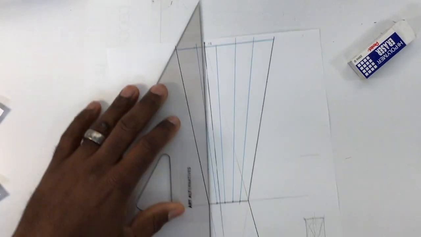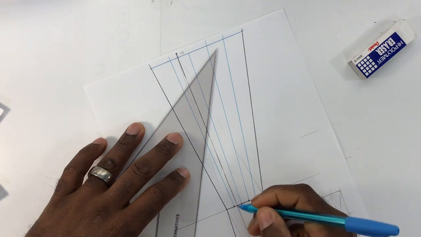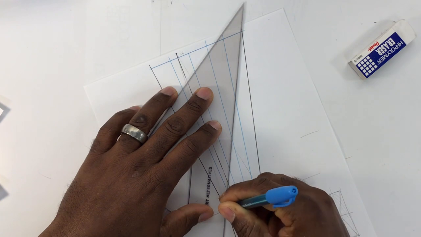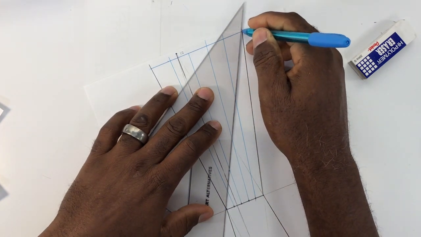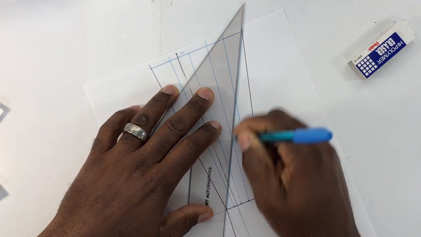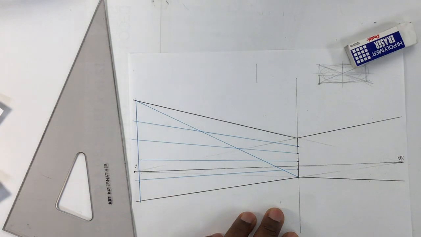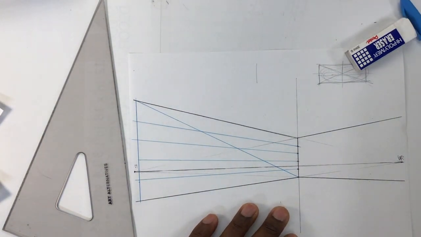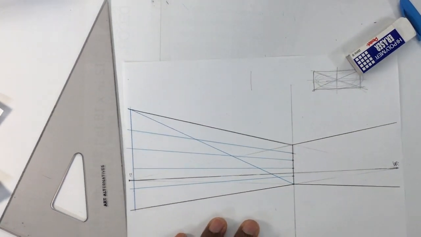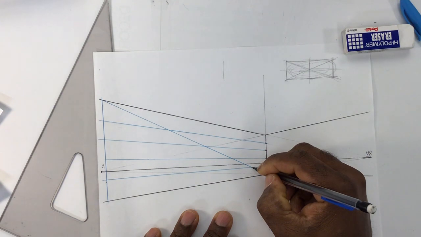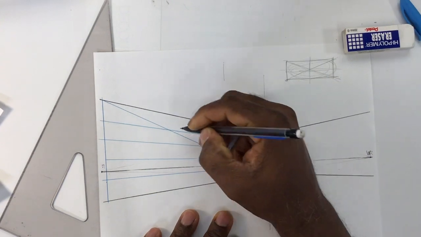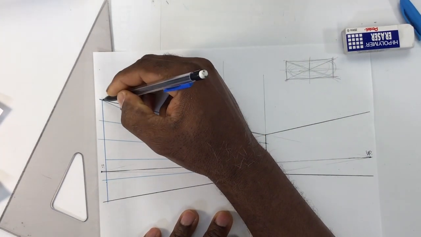So I'm going to go from this corner to the other corner, just one line. There's only one line that's necessary, because now we're trying to get the vertical lines of that wall, vertical divisions of that wall. Okay, so let's look at what happens. When you follow the vertical line up, wherever it intersects with the horizontal line, you make a mark, like so, all the way up to the top.